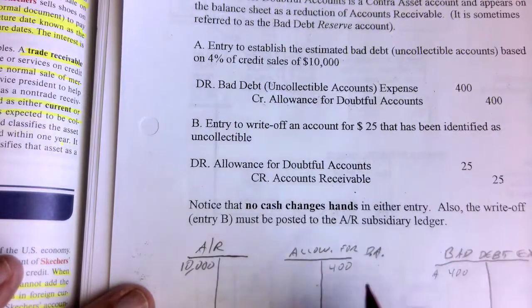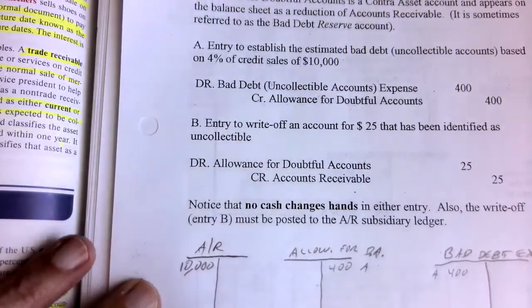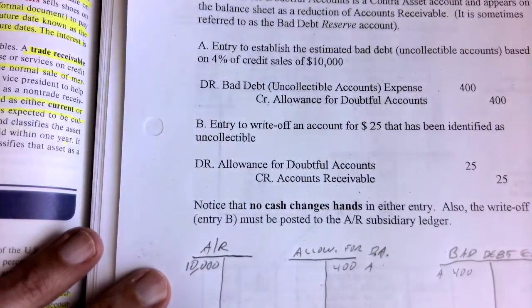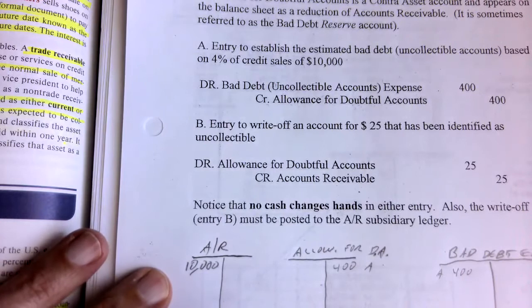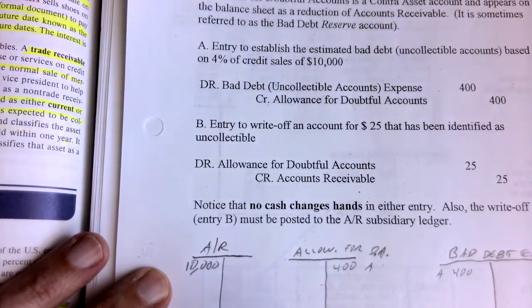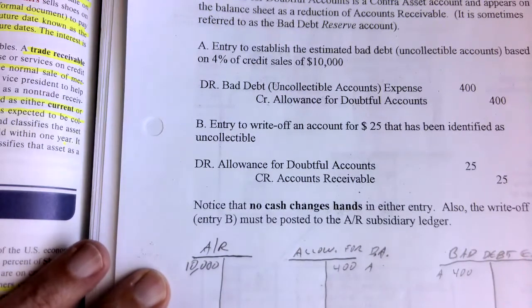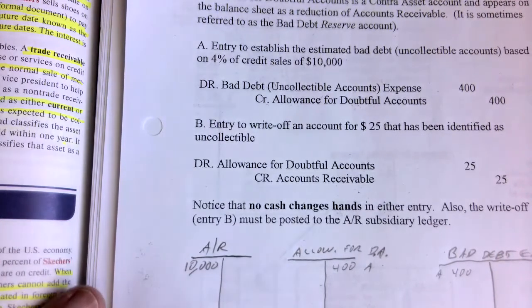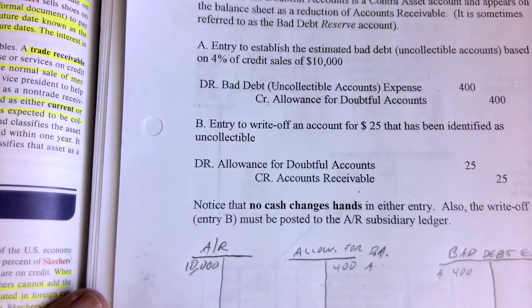Okay. So that's A. And then let me show you the net accounts receivable after transaction A. So we've got AR at 10,000 less the allowance for 400. So my net AR is 9,600.